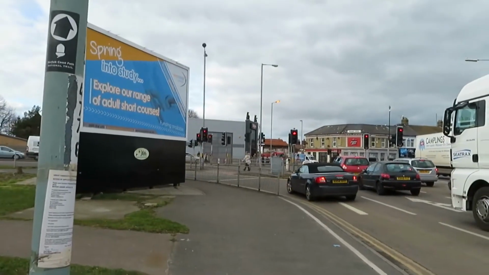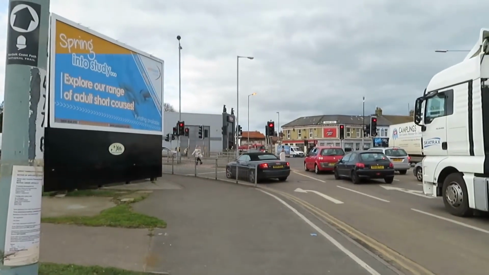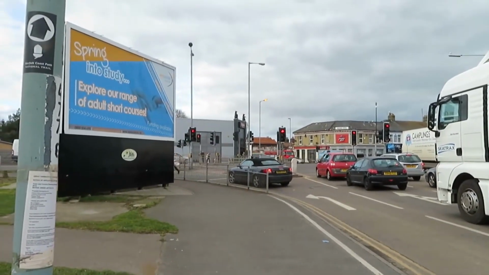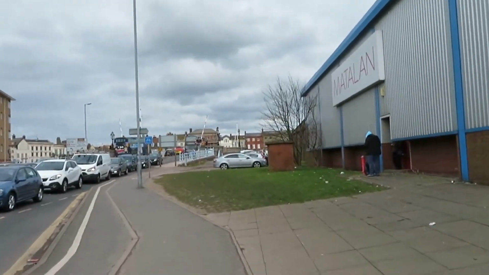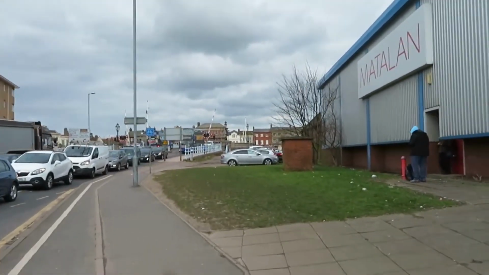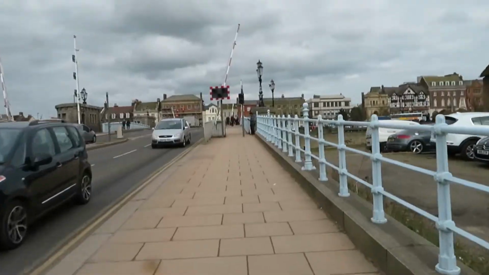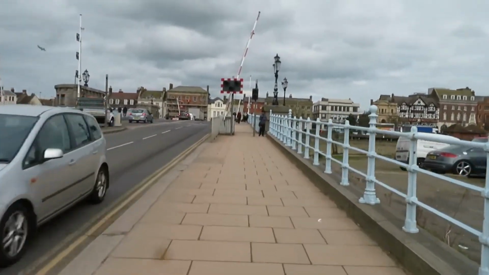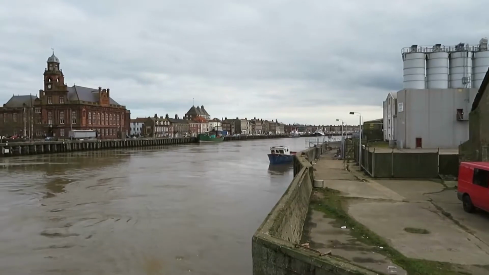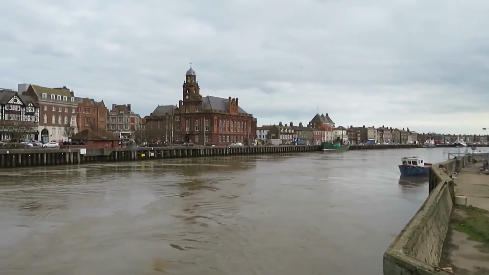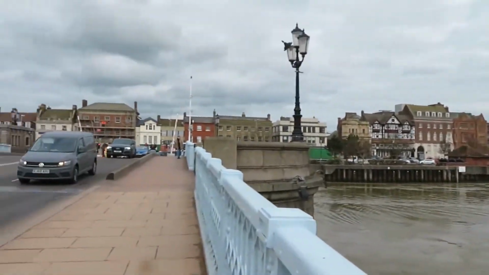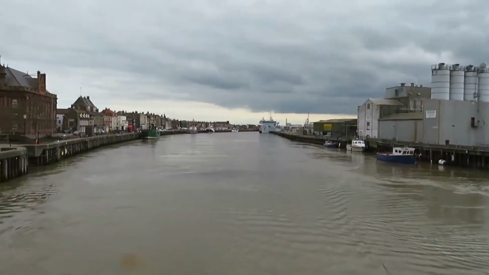Bit of a tricky junction here, but we go across towards the ex-railway hotel. So the sign pointing me to the bridge in Great Yarmouth. We're about to go over it any second. There's the bridge coming up. With the tide now going out. Another look at the river.